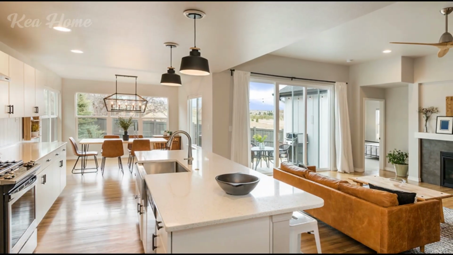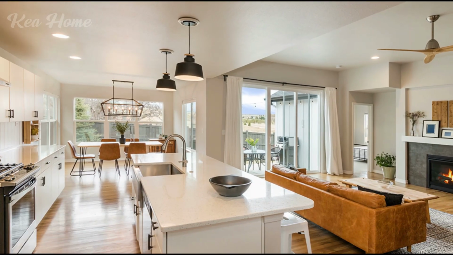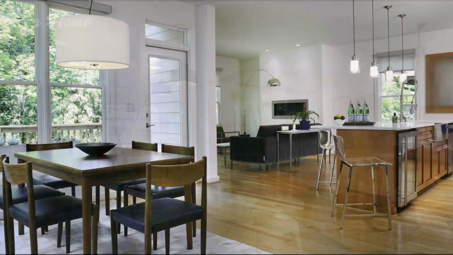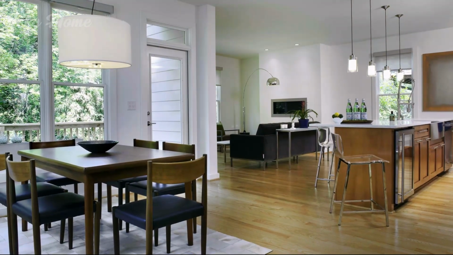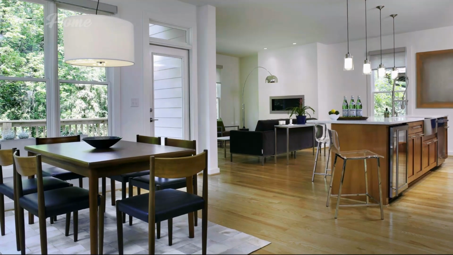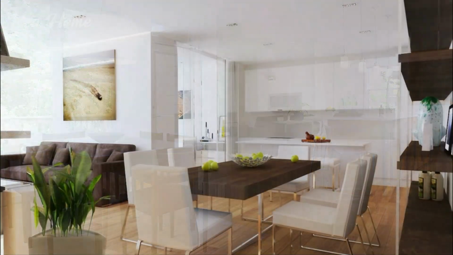For example, you might choose a dining table with a live edge wood top, or a sofa with a plush velvet upholstery. Pattern can be incorporated through the use of printed fabrics, such as curtains, throw pillows, or rugs. You can also add pattern through the use of wallpaper or decorative tiles.